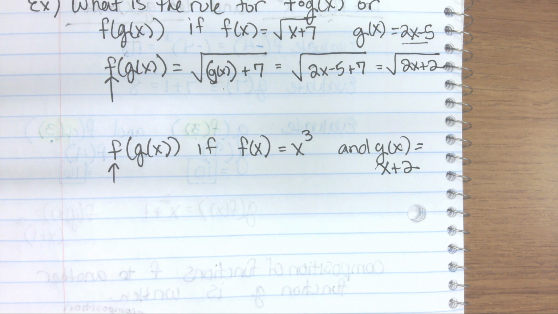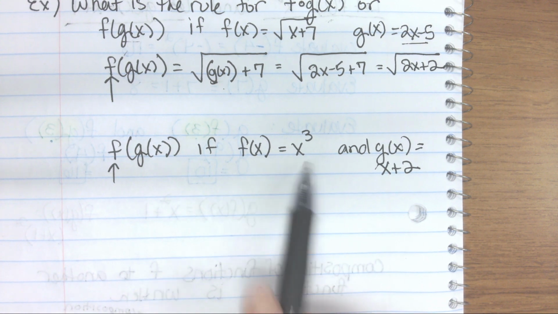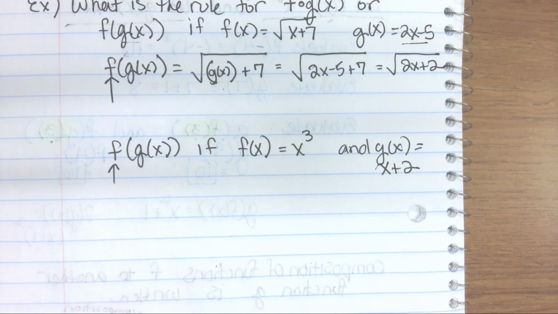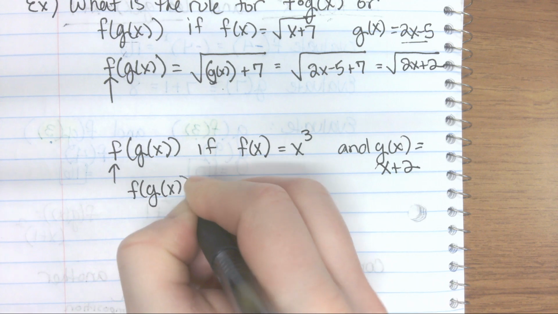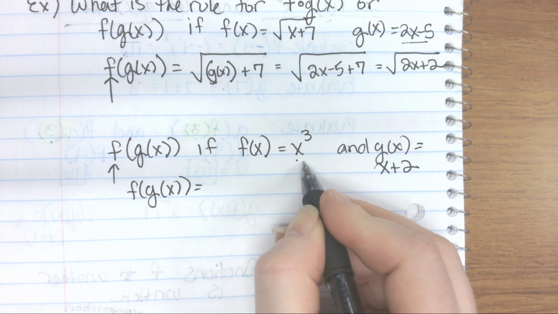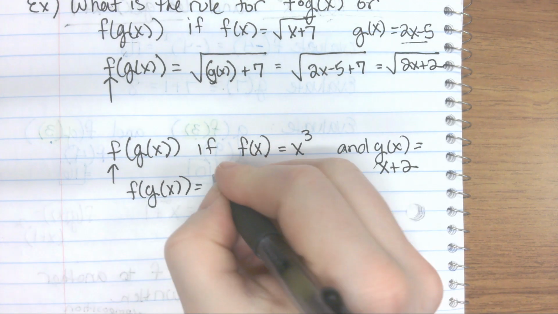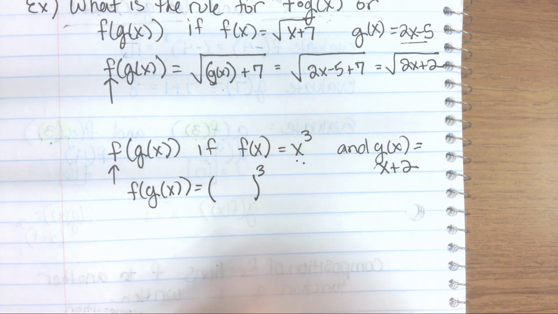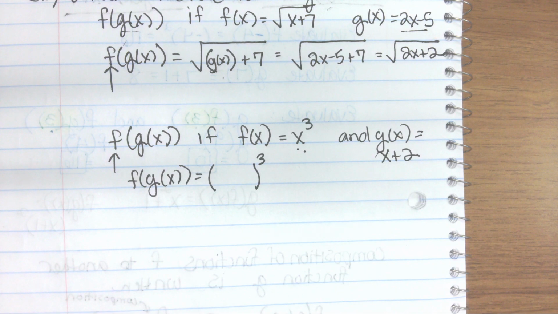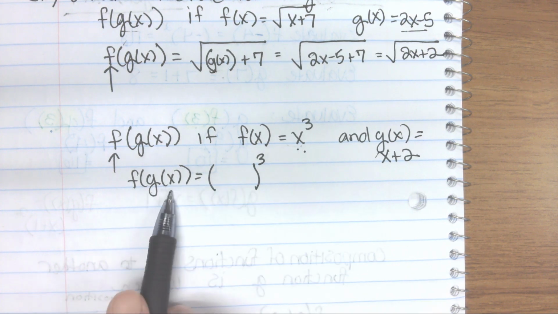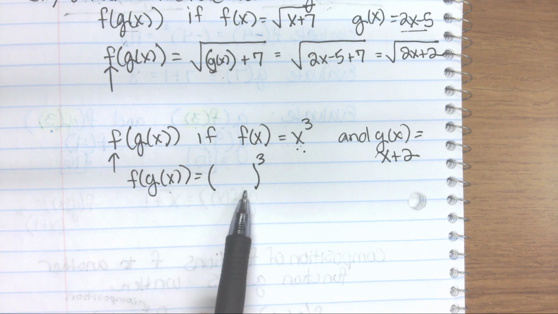And what is f? Just x cubed. So what I'm going to do is I'm going to write, and I'm going to hold the spot of x with the parentheses. So what I'm doing is I'm cubing something. And what am I cubing? I'm cubing the entire function g of x. So what am I going to put in that spot?